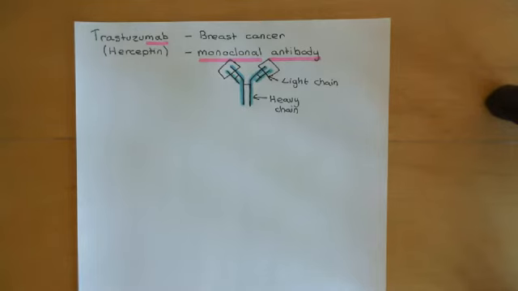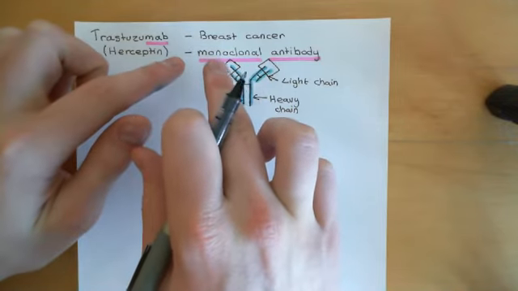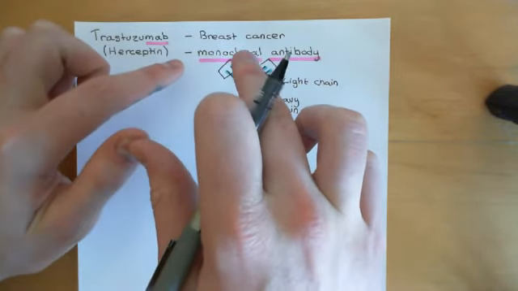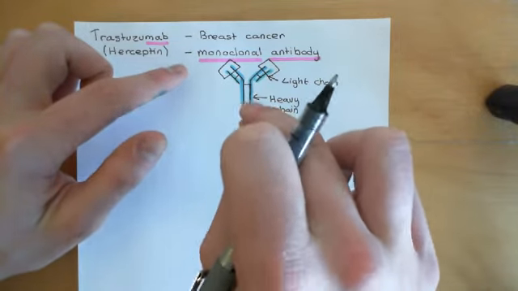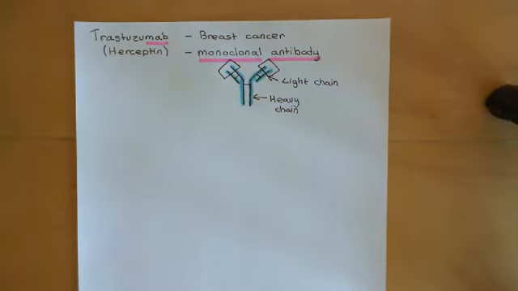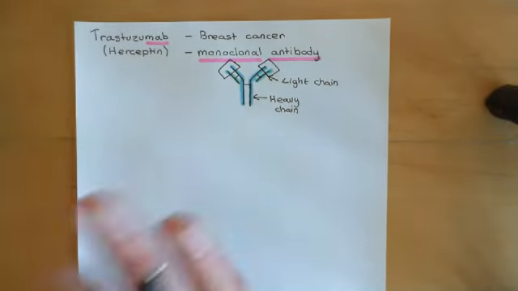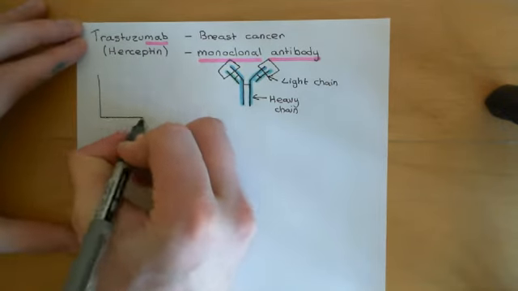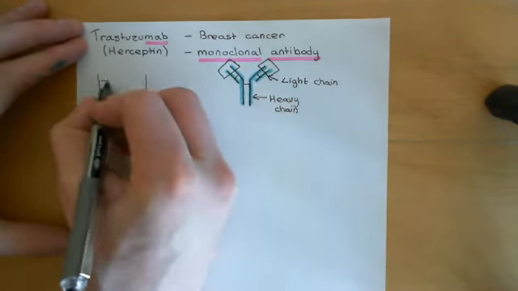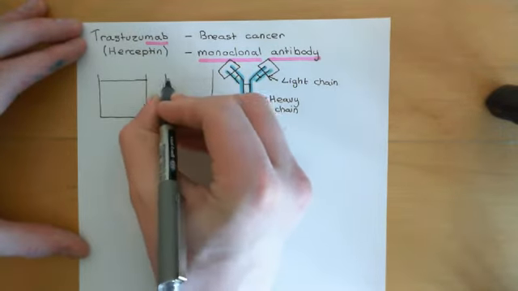Okay, and the meaning of monoclonal antibody means that not only do these antibodies bind to a certain protein, but they bind to a specific epitope, okay? And to really understand that, we need to be thinking not just about one antibody, but a mixture of antibodies. So let me just draw a few beakers out here. Okay, so here's one beaker, and here is another beaker.